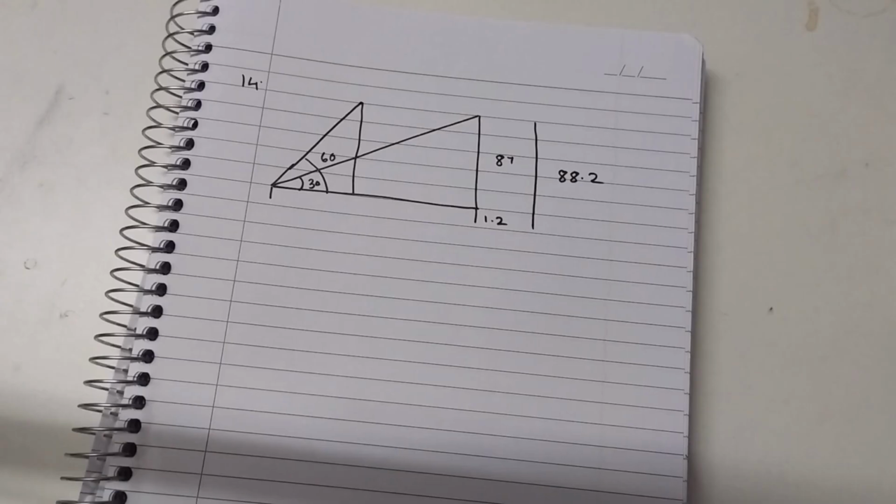In the 14th question, they've given that a 1.2 meter tall girl spots a balloon moving with the wind in a horizontal line at a height of 88.2 meters from the ground. The angle of elevation of the balloon from the eyes of the girl at any instant is 60 degrees. After some time, the angle of elevation reduces to 30 degrees. We need to find the distance traveled by the balloon during the interval.